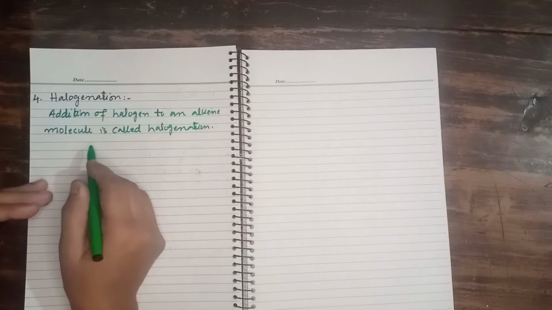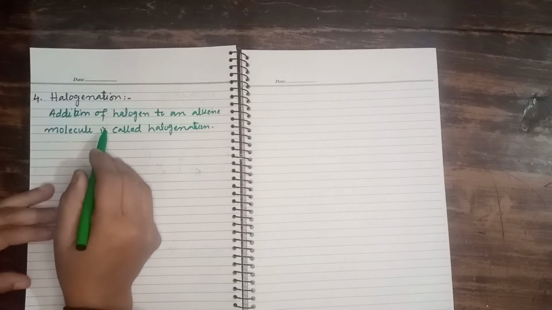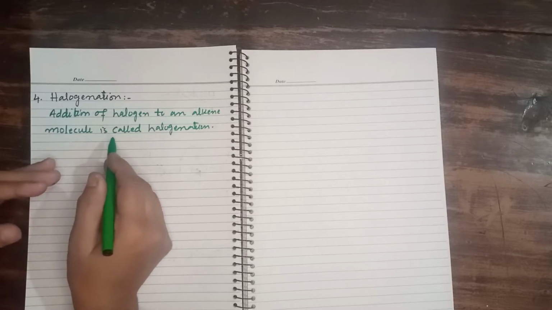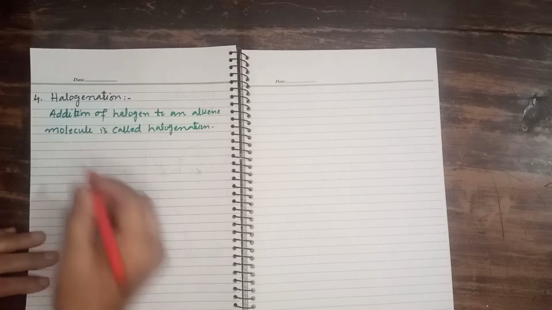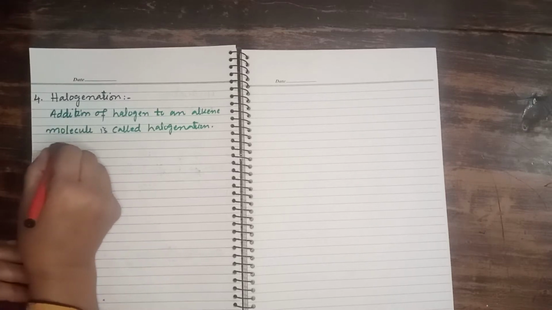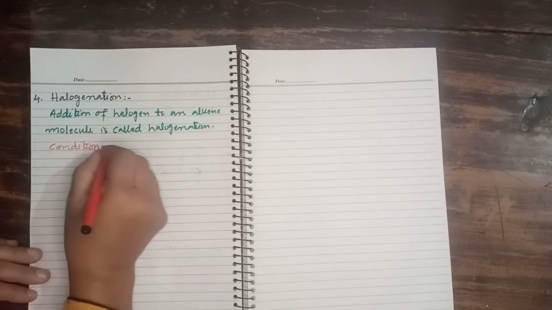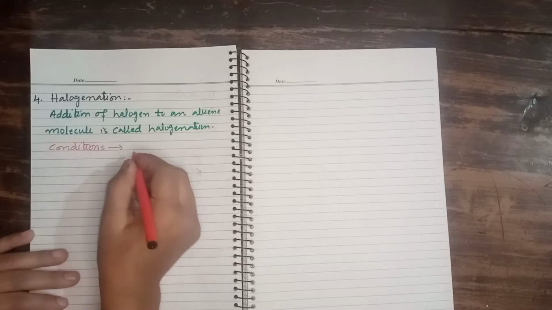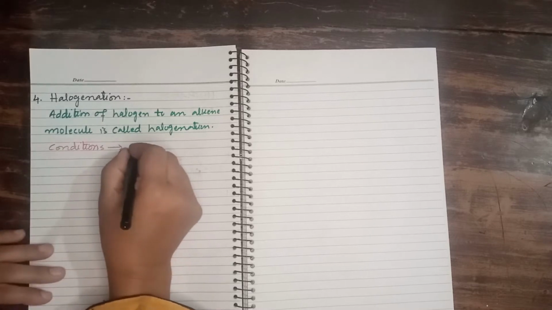Another important thing is that this reaction must proceed in the presence of an inert solvent. So what is the condition for this reaction, students? An inert solvent is required, right? What are the conditions of the reaction? First, an inert solvent is needed to proceed with the reaction. The solvent must be inert.